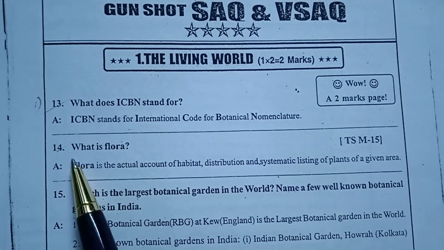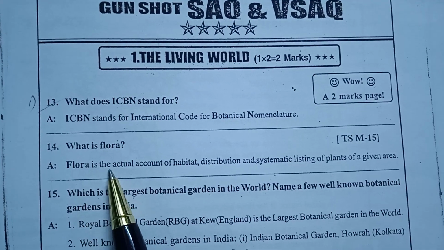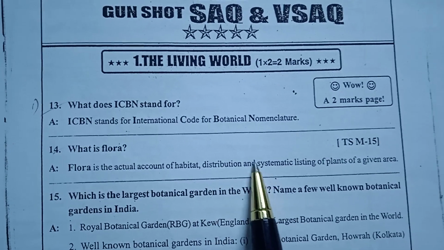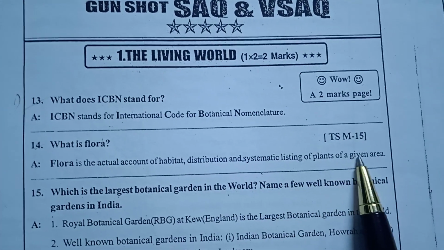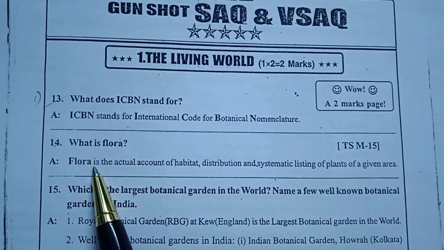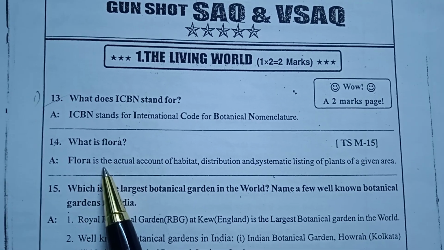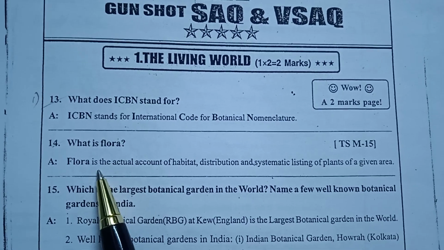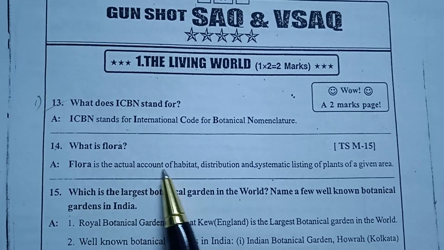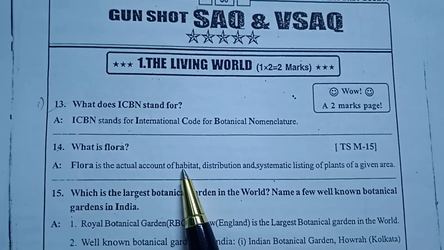Second question. What is flora? Flora is the actual account of habitat, distribution and systematic listing of plants of a given area. Here flora means all the plants growing in a particular area. Flora is the actual account of habitat.